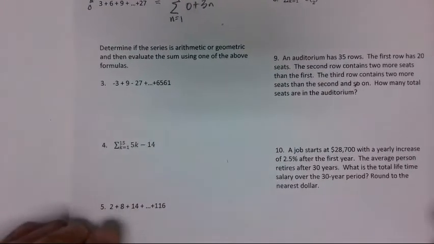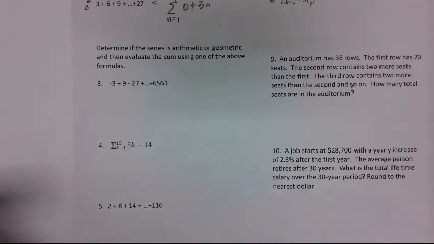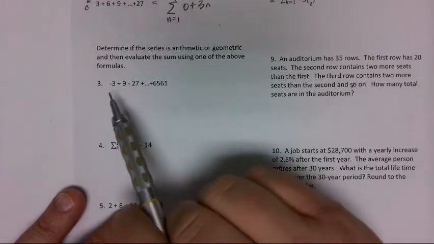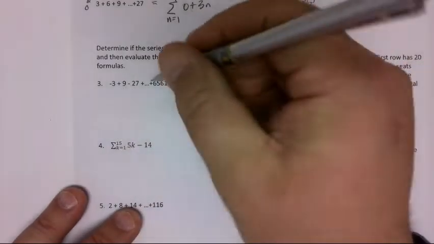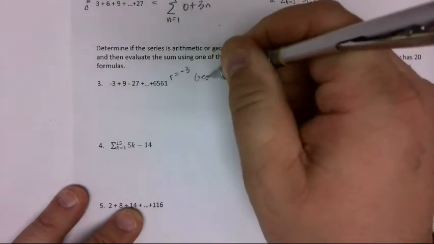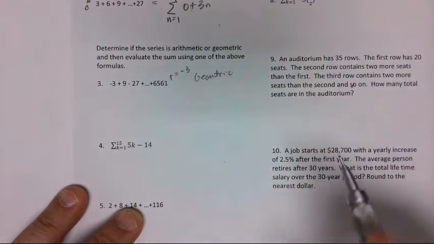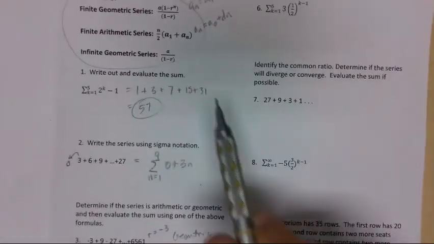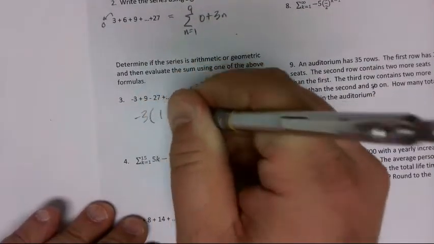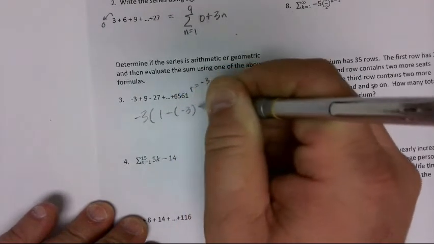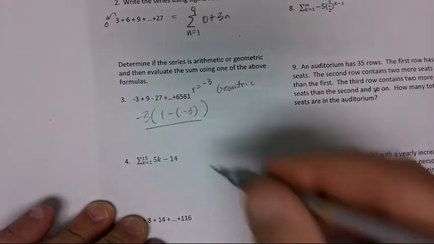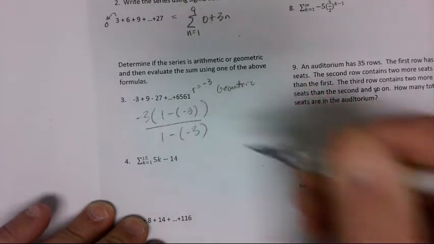Okay. Determine if it's arithmetic or geometric, then evaluate the sum using one of the formulas. Negative 3 plus 9, 27. So I can see this is switching negative, positive, negative. This is geometric, and it's multiplying by negative 3 every time. Okay, so I'm going to write down geometric, and then I'm going to find the sum using this formula. So the first term, which is negative 3, times 1 minus the ratio, which is negative 3 to the power of n, which I don't know, so I'm going to leave that alone for a second, all over 1 minus the negative 3. Now we got to figure out what n is.